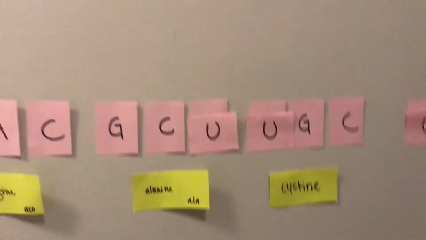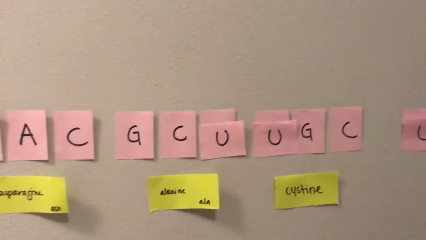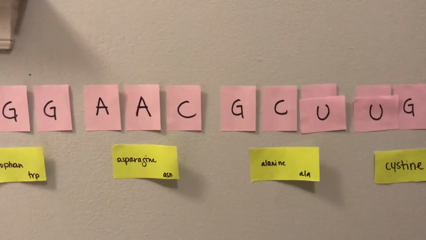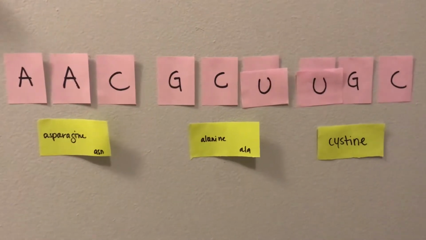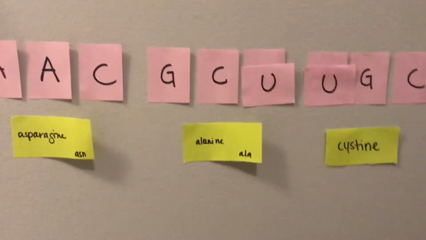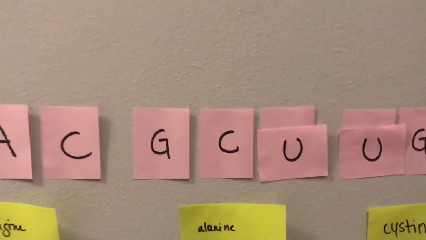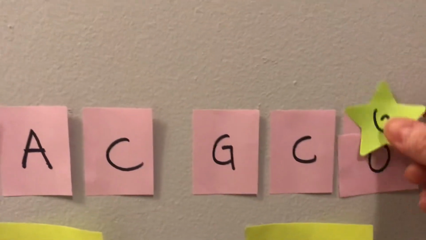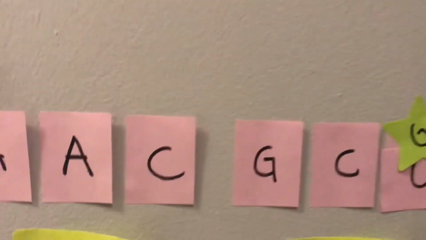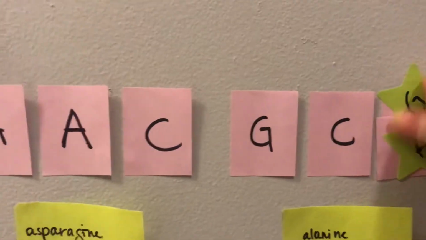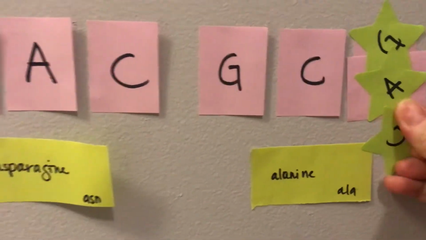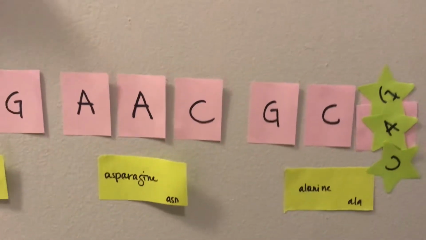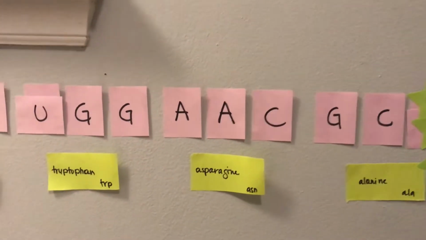Our second mutation is a silent mutation. That codes for the same amino acids, but it's just a different codon. And we'll look at alanine. For example, here, if we change our U to either a G, an A, or a C, they all code for alanine.